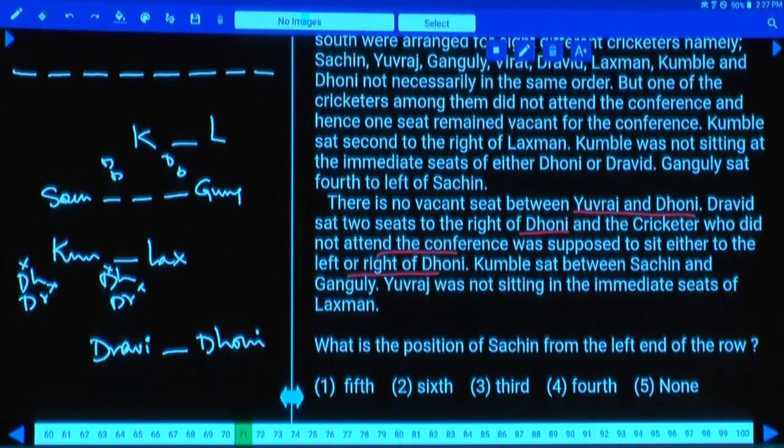Then Dravid and Dhoni. Again, Dhoni and Dravid, what is the relation here? There must be two persons between Dhoni and Dravid. As there are three persons between Dhoni and Dravid, again, and this Kumble sits between Sachin and Ganguly. Now this Kumble sits between Sachin and Ganguly.